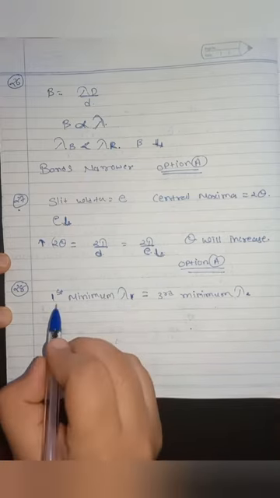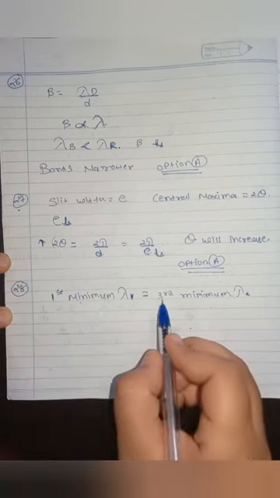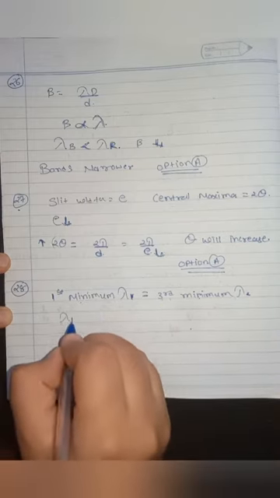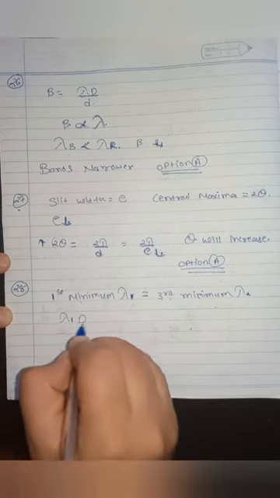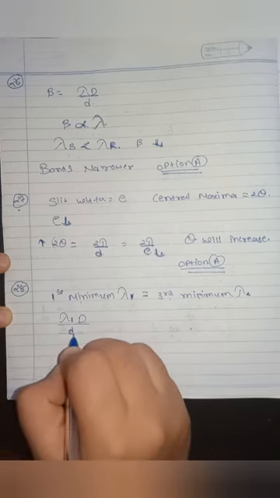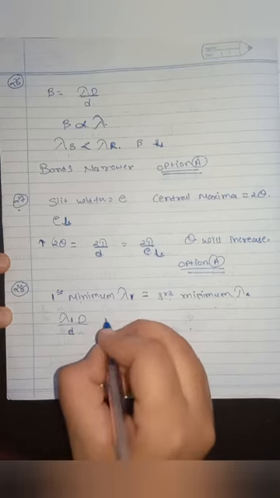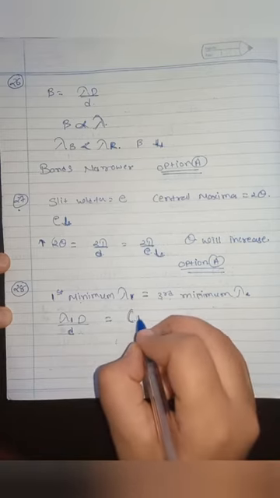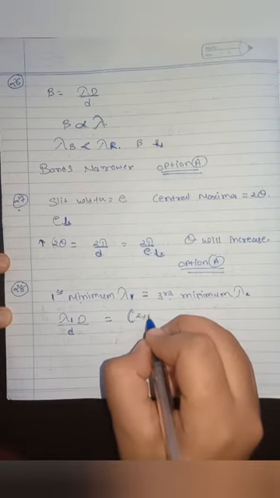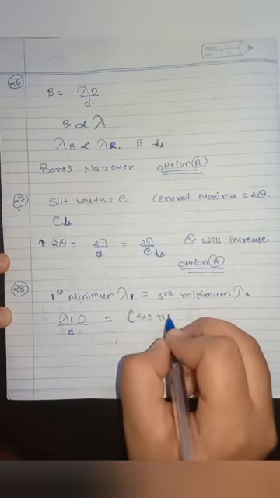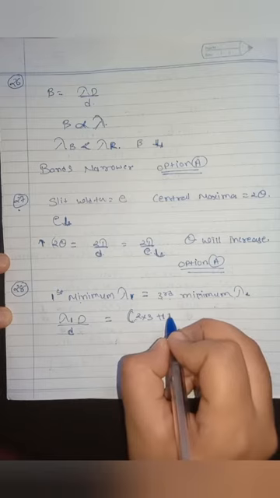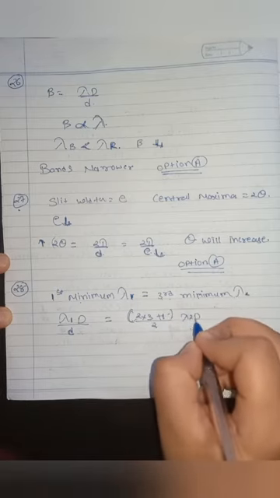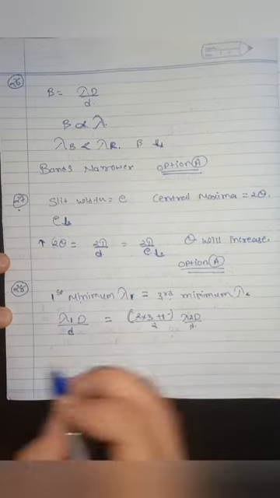So the position of first minimum is equal to the position of third minimum. The position of first minimum is given by lambda 1 D divided by d, which equals the third minimum, given by (2 into 3 plus 1), because it is 2n plus 1, divided by 2, into lambda 2 D by d.